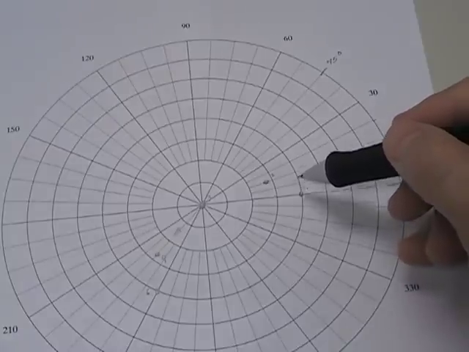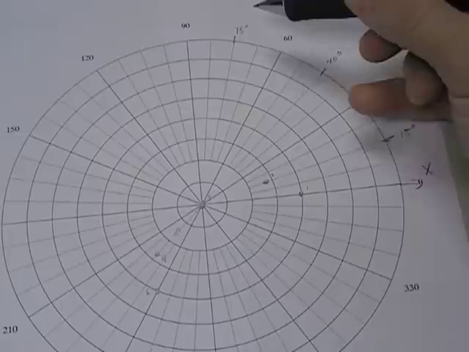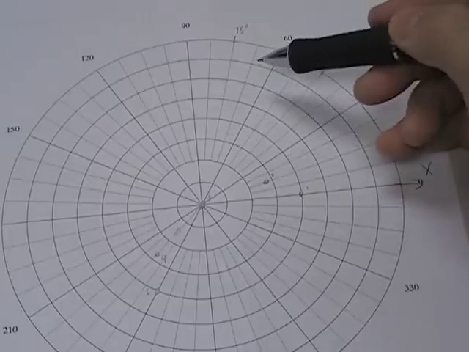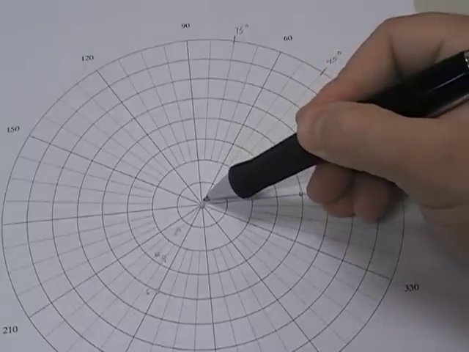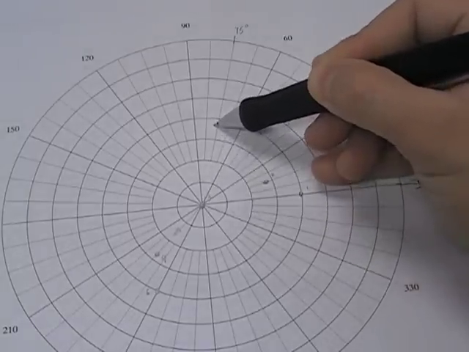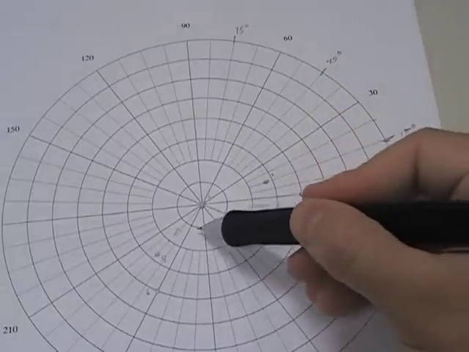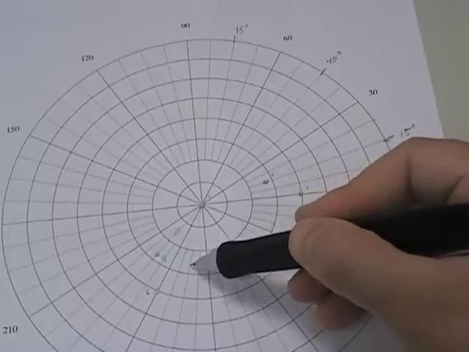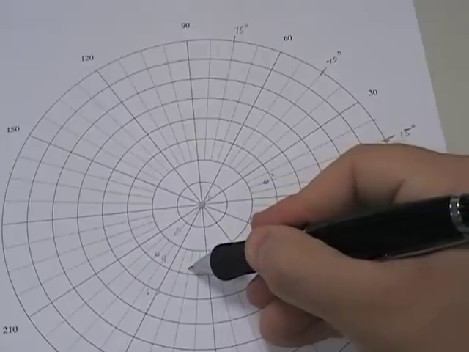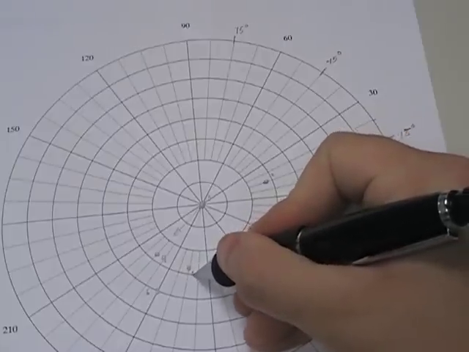Point number 6 will be 75 degrees. So here's 75 degrees, and the radius for 75 degrees is negative 2.8. If the radius was 2.8, I would go this way, but since it's negative 2.8, I go this way. So I go along this line right here, 1, 2, and again it's 2.8, so we're going to go somewhere close to 3. And that's point number 6.